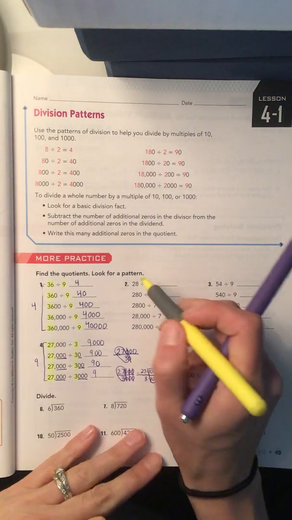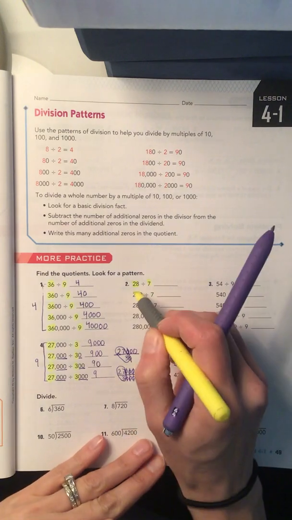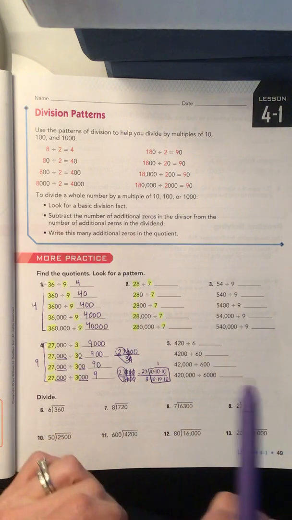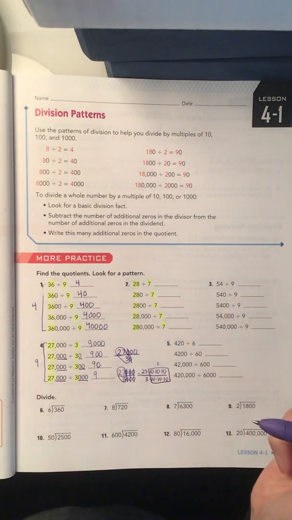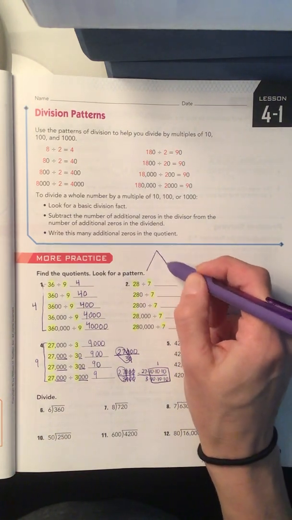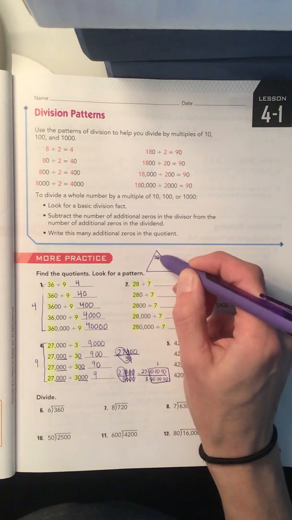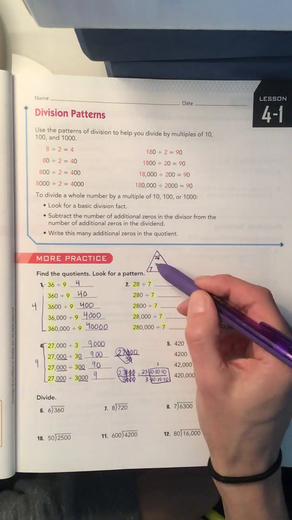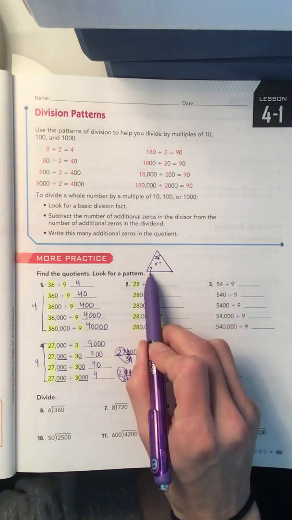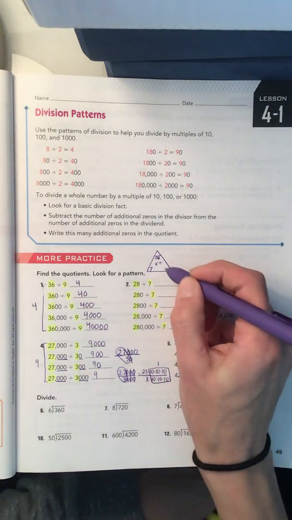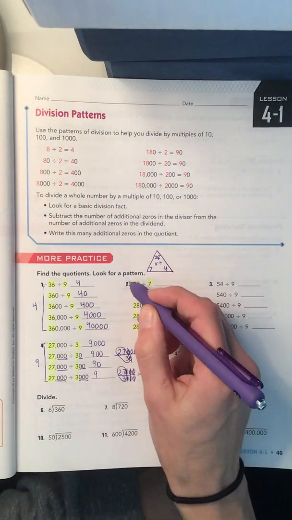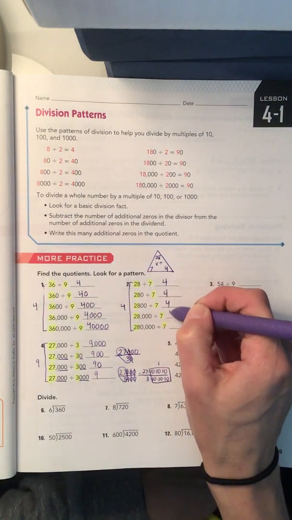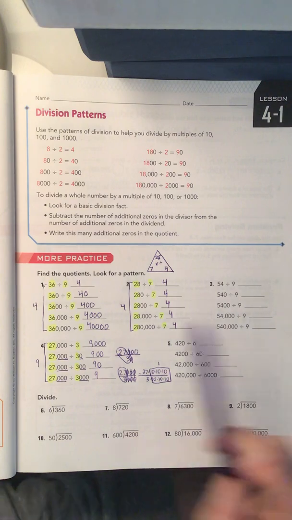Let's identify the fast fact. 28 divided by 7. I can see it inside of all of those examples. And what's the result of 28 divided by 7? If you're having trouble pulling up that fast fact, remember multiplication and division are exact opposites of each other. So if you can think of a fact family, what times 7 would make 28? That's 4. Okay, so all of these are going to have 4 as their primary result, but then we're going to take a look at the powers of 10 involved.